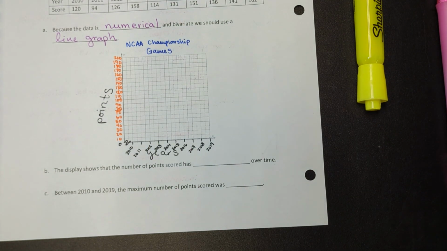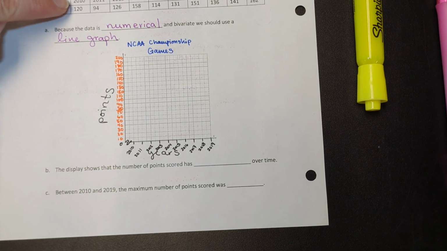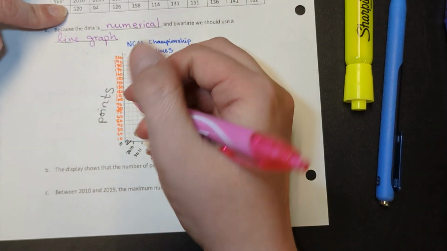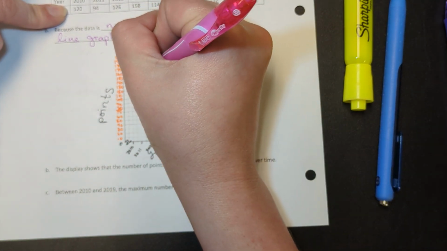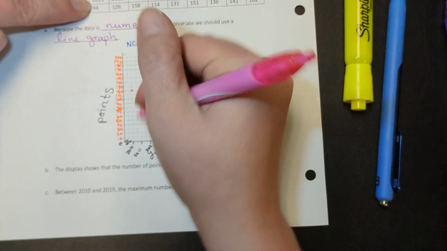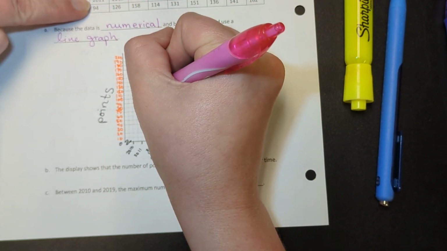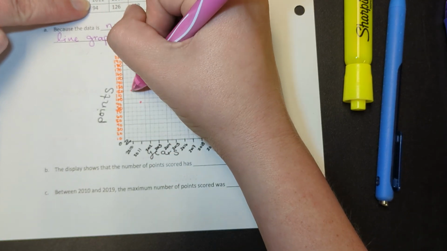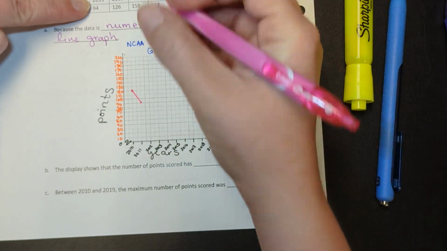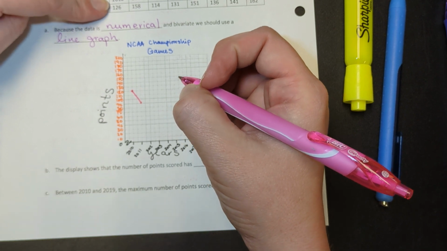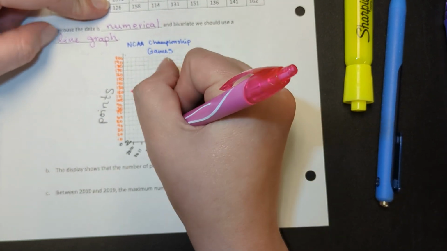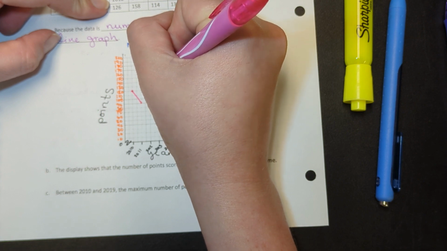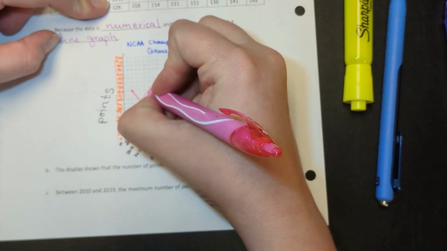And then all you gotta do from there is plot your points. So at 2010, we had 120 points. So let's start at 2010, 120. That was right here. 2011, we're at 94. So you're kind of there-ish. And remember, you want to connect the dots because it's a line graph. So do your best to draw a line between each one. 2012 is 126. So that's a little over halfway.